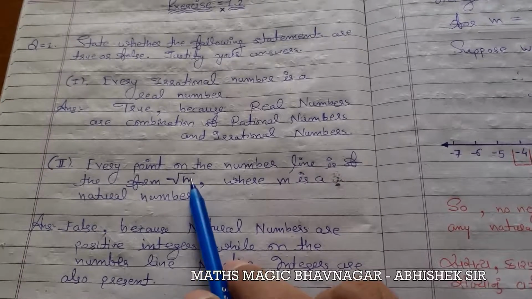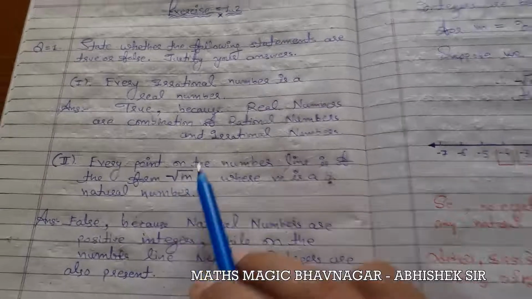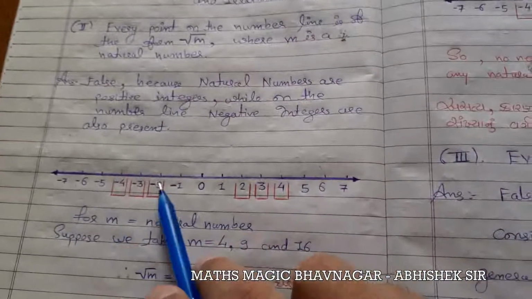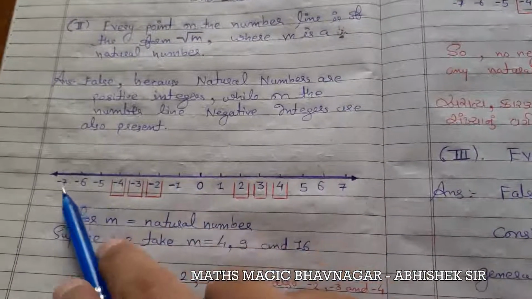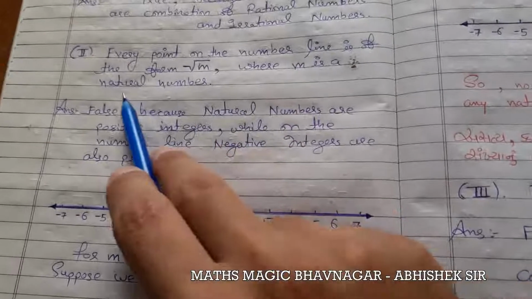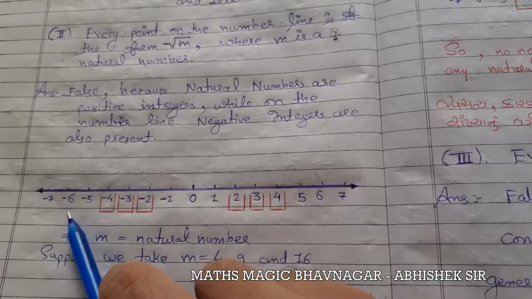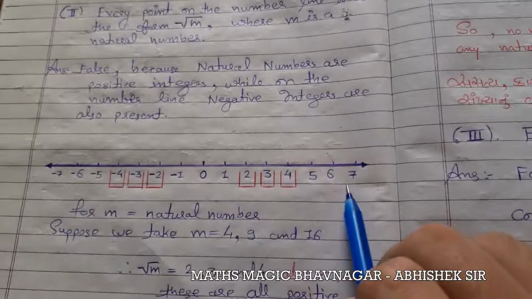Here they are saying that every point on the number line is of the form root m. They are discussing every point on the number line. Points on the number line are also negative, not only positive. Natural numbers are always positive only. No negative numbers will come in the natural numbers.